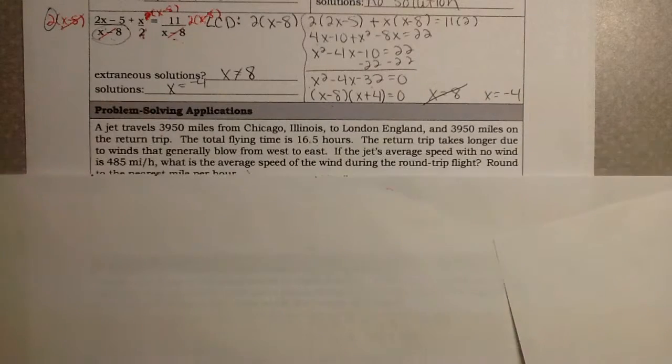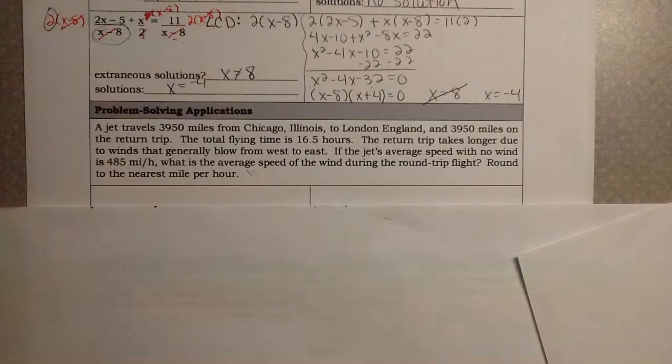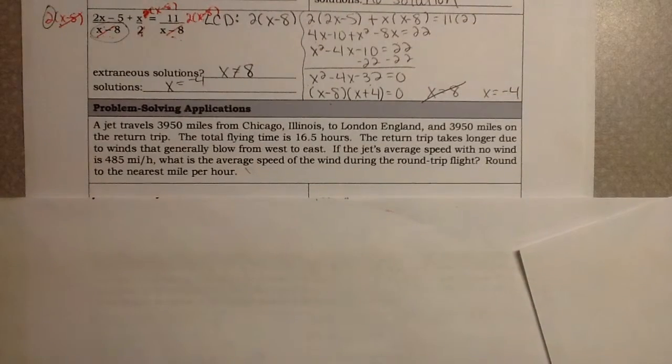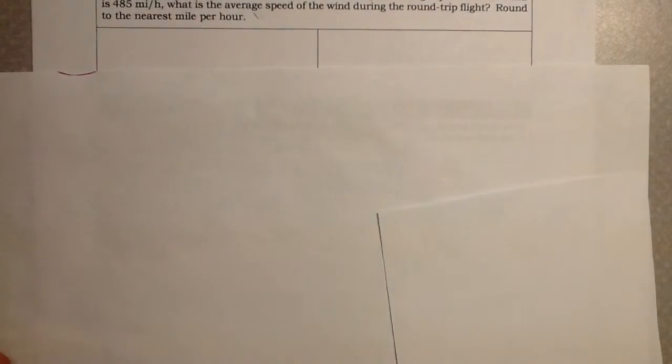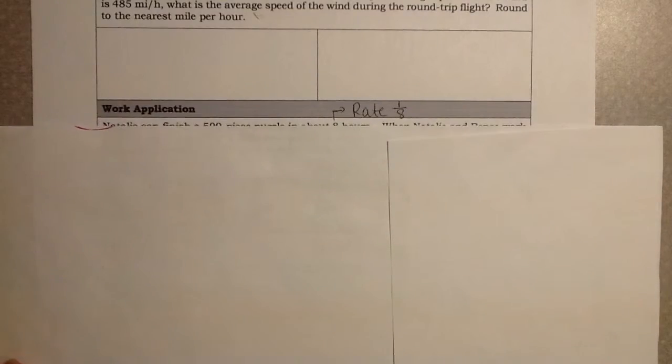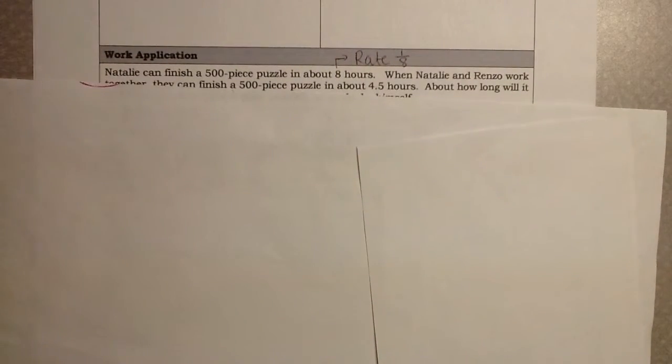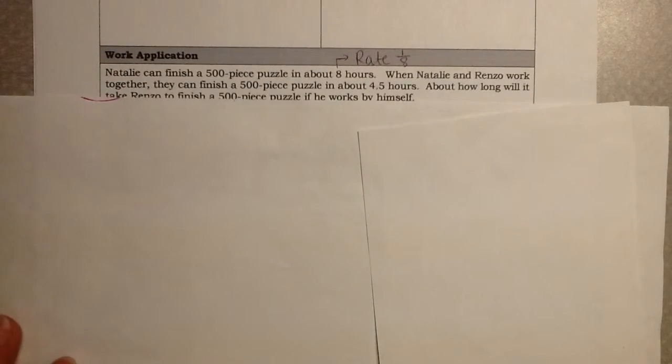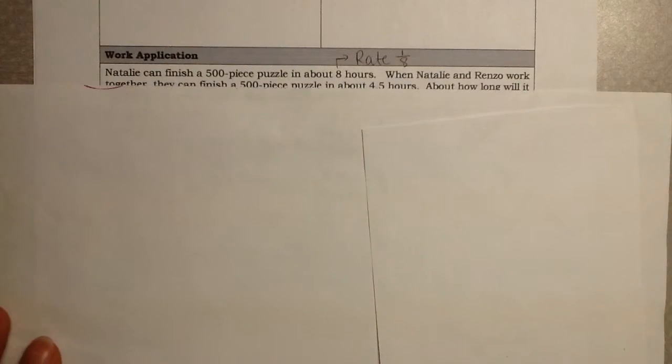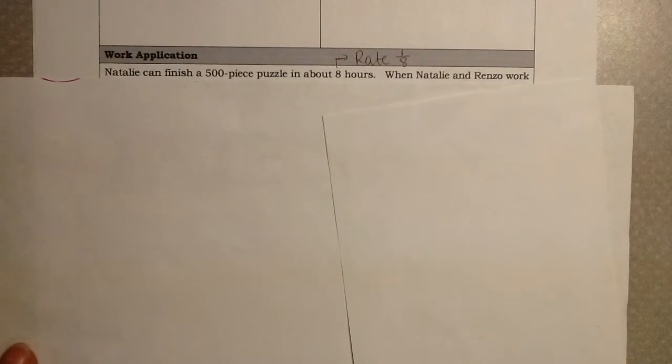All right, we are going to skip the JET question, the problem-solving question. We're going to just go right down to the work problem. These are really common problems in standardized testing. Okay, so we have a story problem here, and it says we have 2 people that are working on a puzzle. We know that Natalie can finish the puzzle in 8 hours.